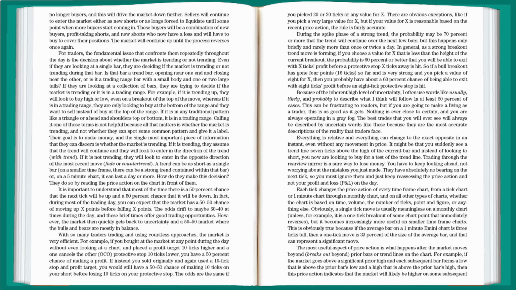For example, if it is trending up, they will look to buy high or low, even on a breakout of the top of the move. Whereas if it is in a trading range, they are only looking to buy at the bottom of the range, and they want to sell instead of buy at the top of the range.